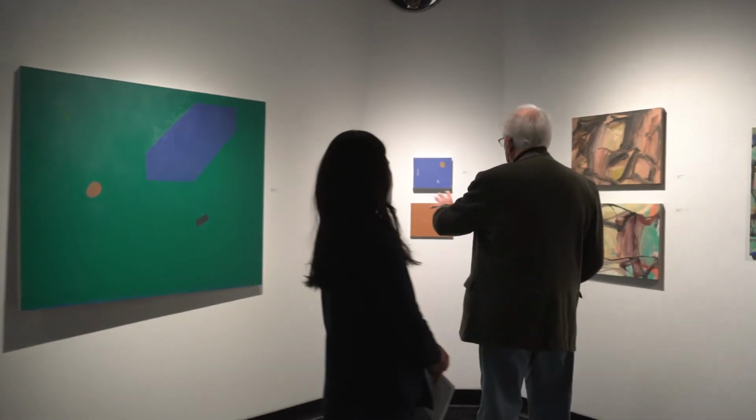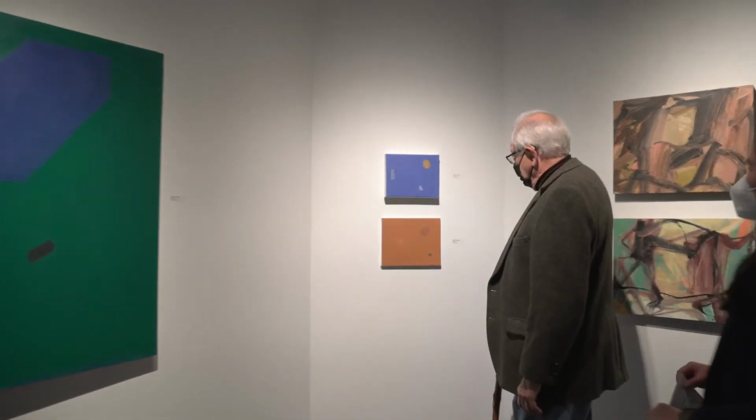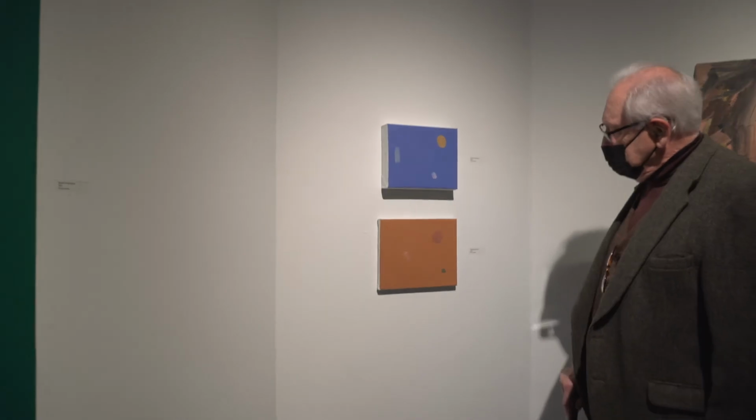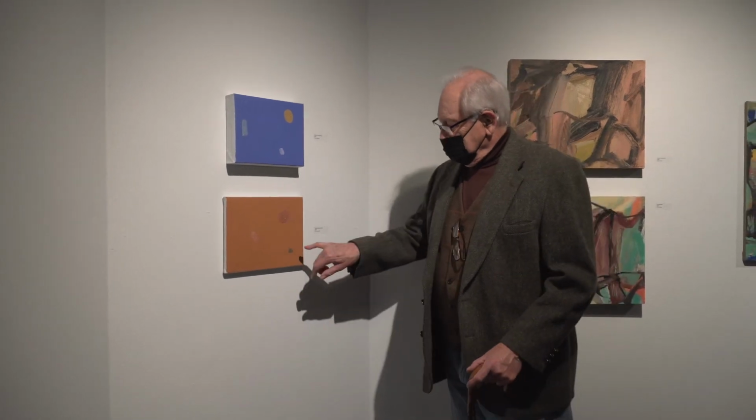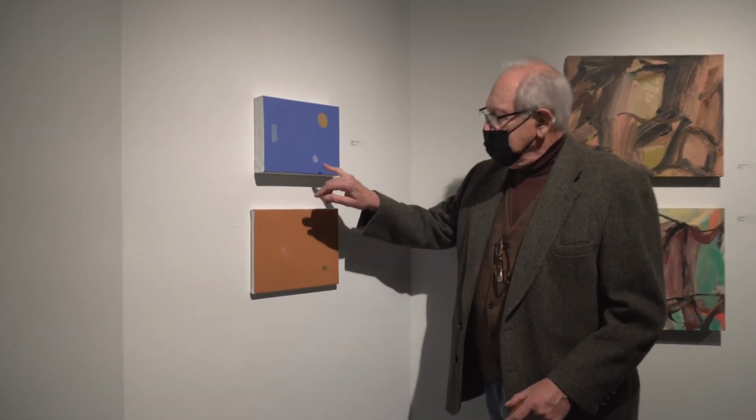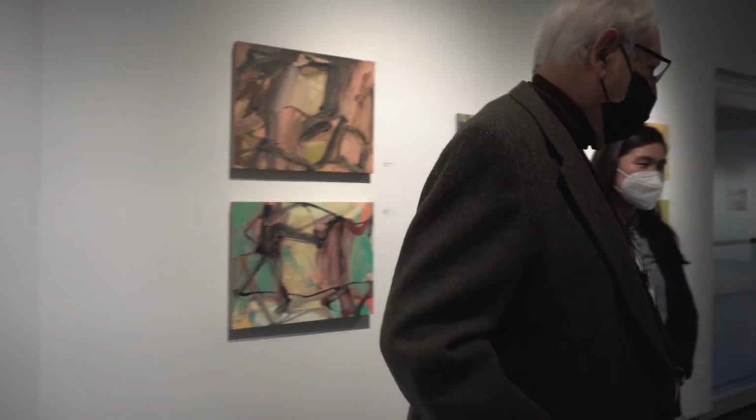And here are two very small studies in this category of painting. And the scale changes, these little tiny shapes. And I like them very much. I hope they work. They seem to for me, at least. And if they do for me, I think probably they will for others.